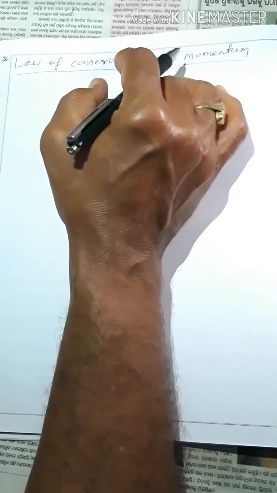According to this law, the total momentum of a system of objects remains conserved before and after interaction or collision, provided that there is no external unbalanced force acting on them. Interaction means collision. Clear?